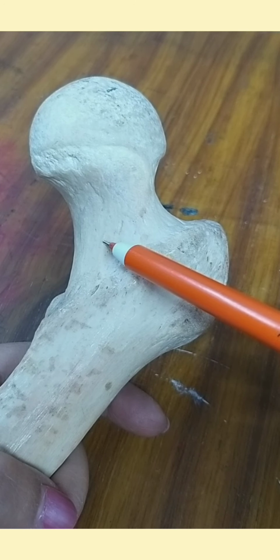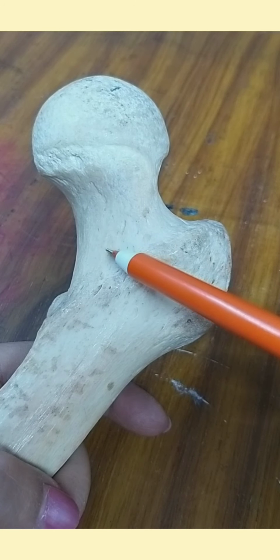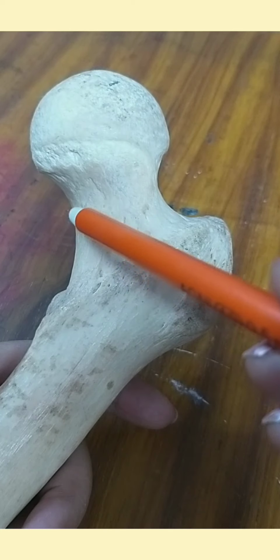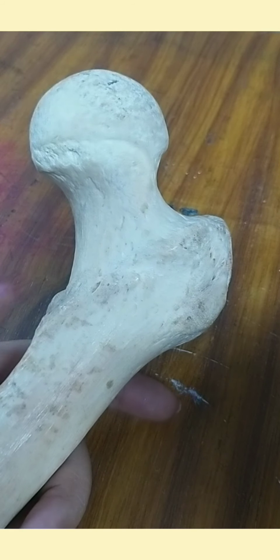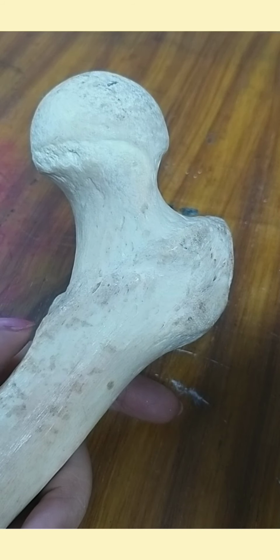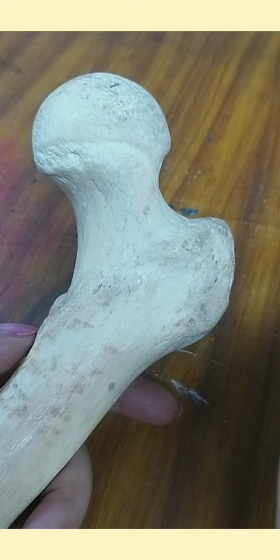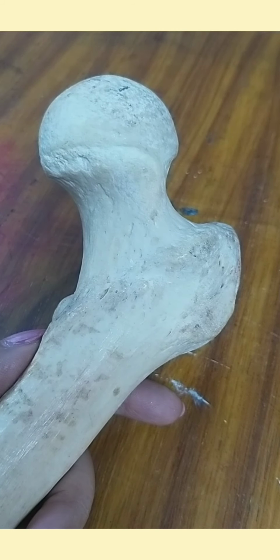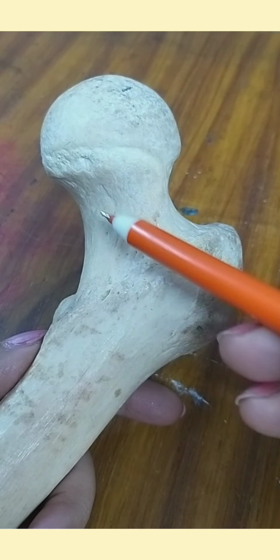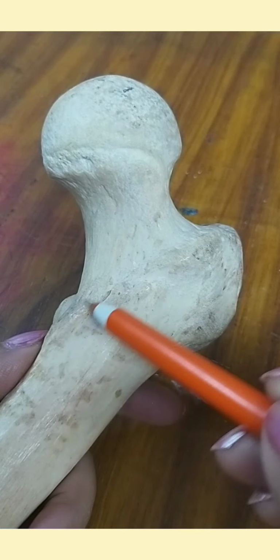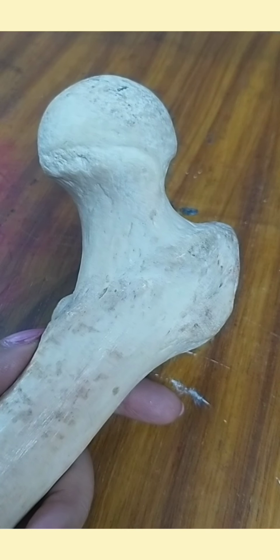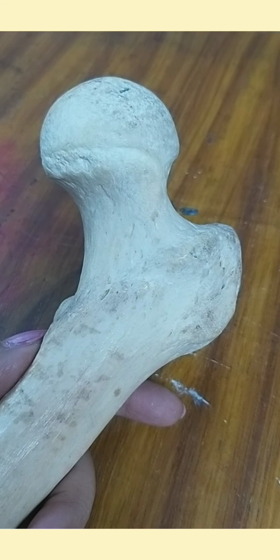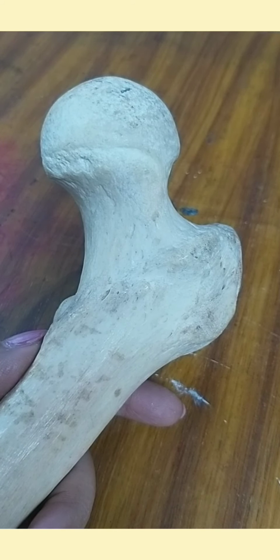The neck meets the shaft at an angle of 125 degrees in adults, and it is wider in children, about 160 degrees. This elongated neck and the wide neck-shaft angle allow the lower limb to swing clearly away from the pelvis.